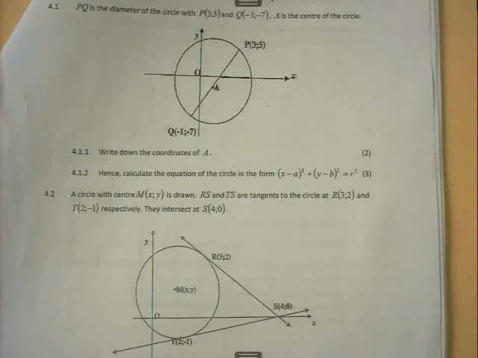We have PQ as the diameter of the circle, with P (3, 5) and Q (-1, -7). A is the center of the circle. Question 4.1.1 says: write down the coordinates of A. And the second question: hence calculate the equation of the circle in the form (x - a)² + (y - b)² = r².